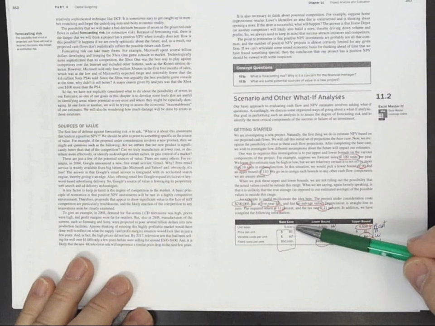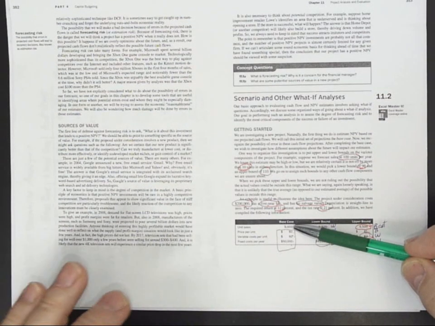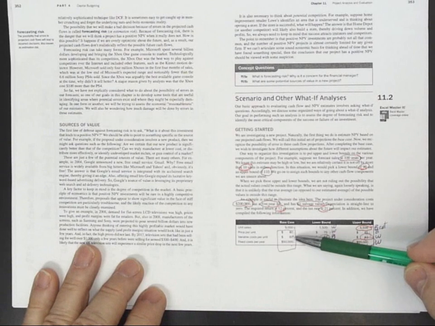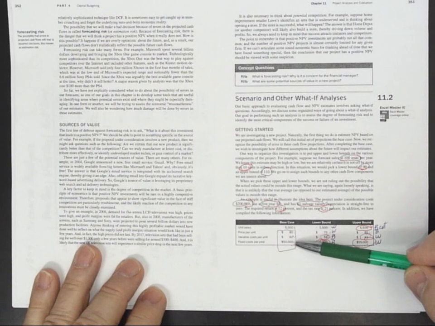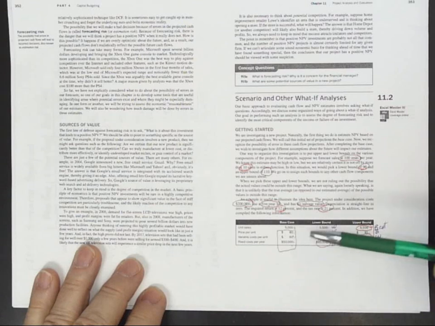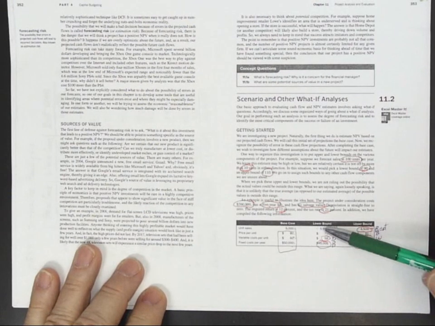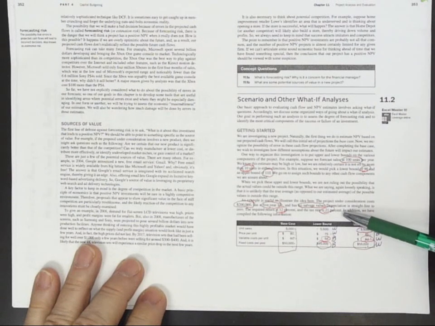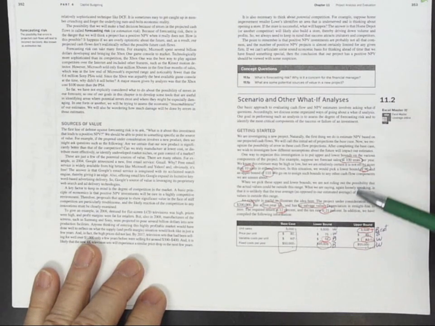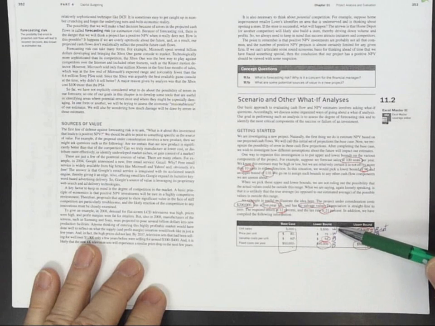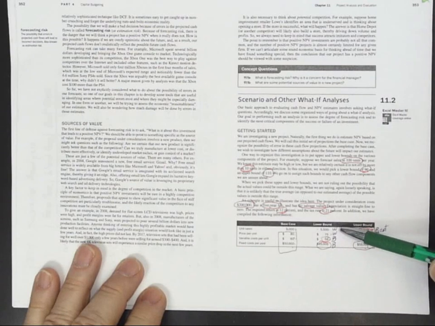So we have a base case of unit sales of 6,000 and price per unit of 80, variable cost per unit of 60, and fixed cost per year of $50,000. And then they give a column that's lower bounds and upper bounds, and those are not best and worst cases. Let's go through them. I've identified with W's the worst and with B's the best. So on unit sales, if our base case is 6,000 and our lower bound is 5,500 and our upper bound is 6,500, well, 5,500 would be the worst case and 6,500 would be the best case.